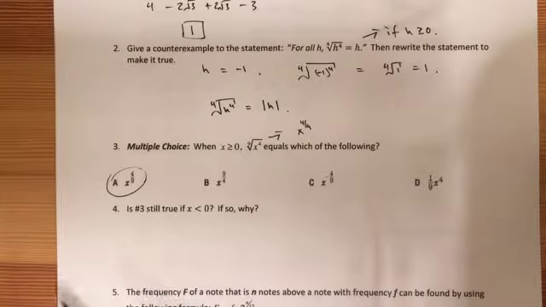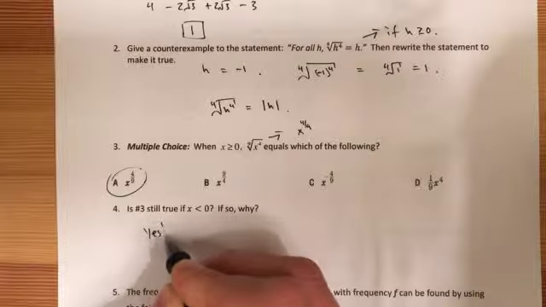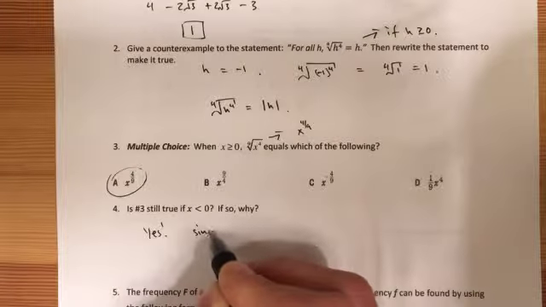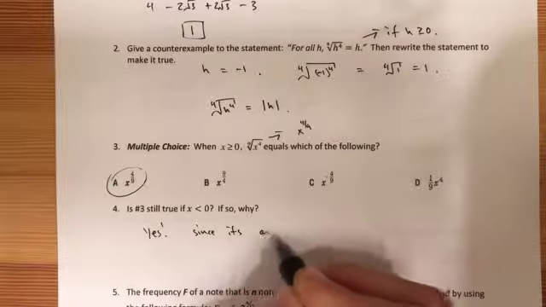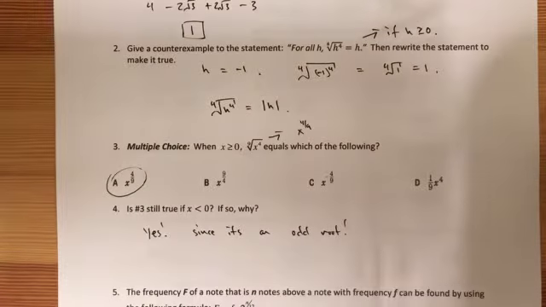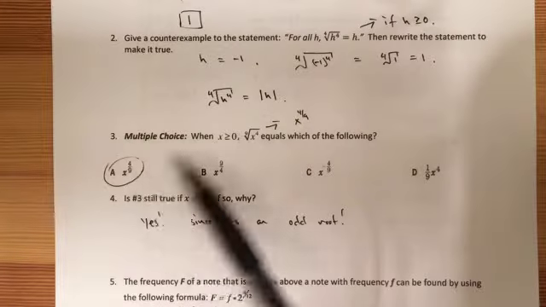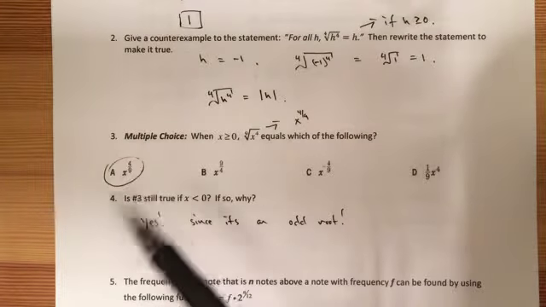Is number 3 still true if x is less than 0? Yeah, the answer is yes, since it's an odd root, right? Because you can take an odd root of a negative number, and so this would be fine no matter whether you do the root or the power first.